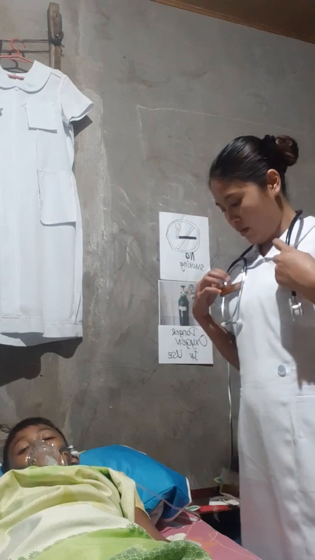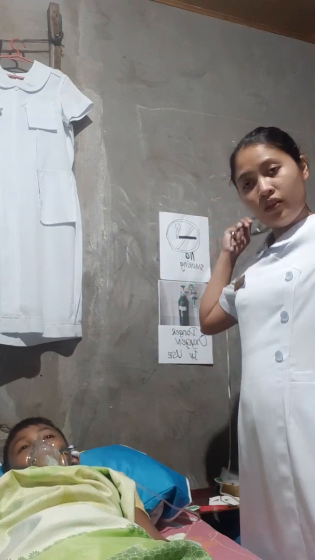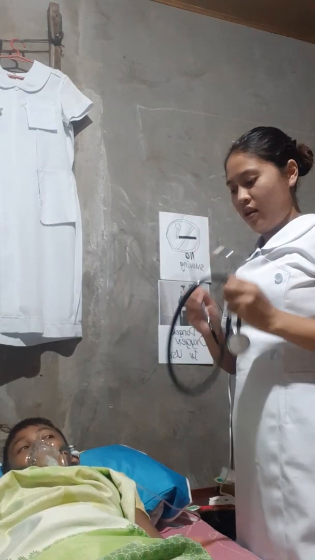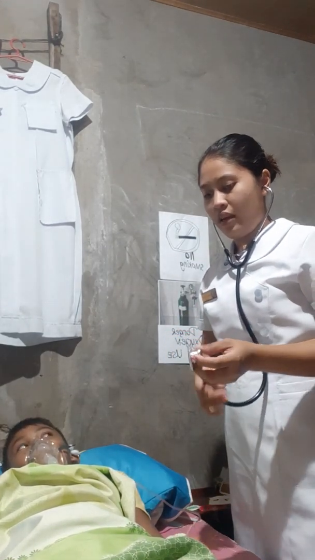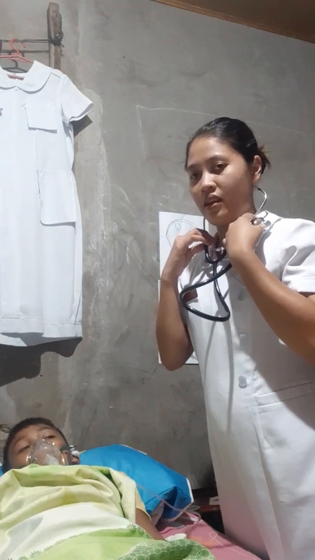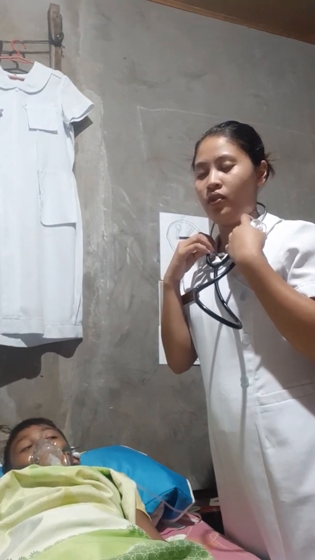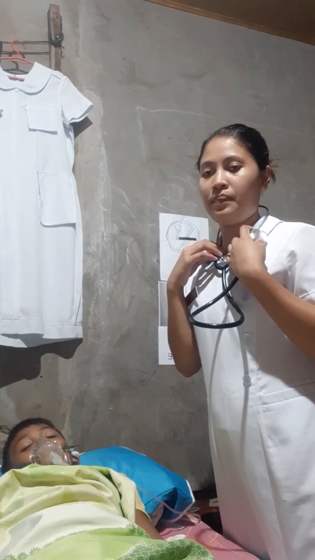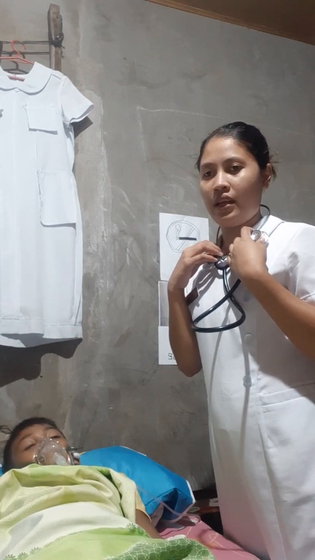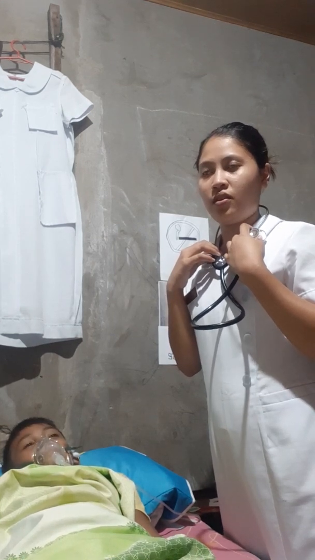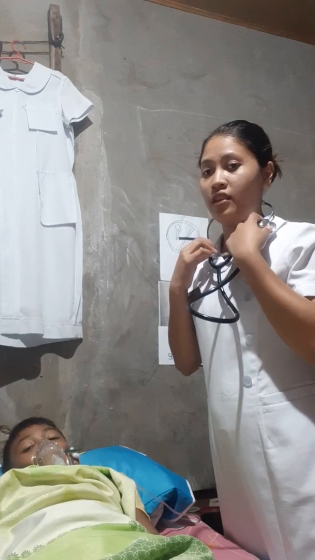Then reassess the client's respiratory status: the respiratory rate, the nasal flaring, the effort, and note any signs of respiratory distress such as nasal flaring, use of accessory muscles, and or dyspnea.